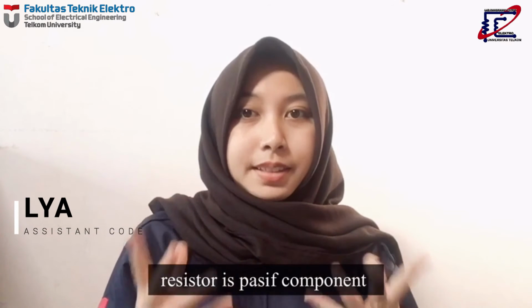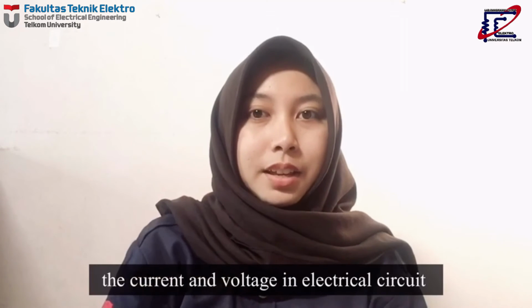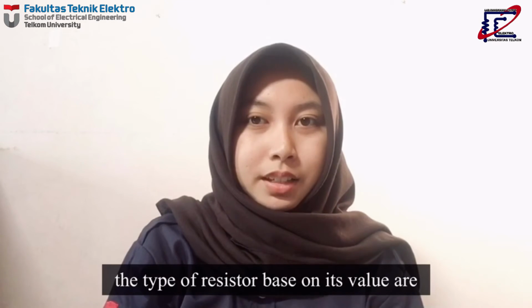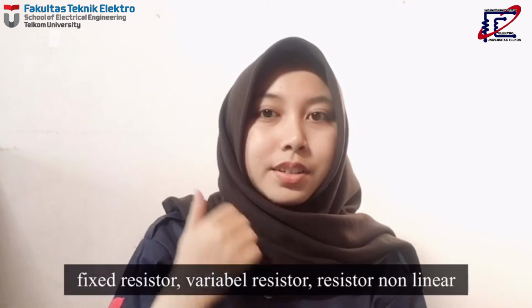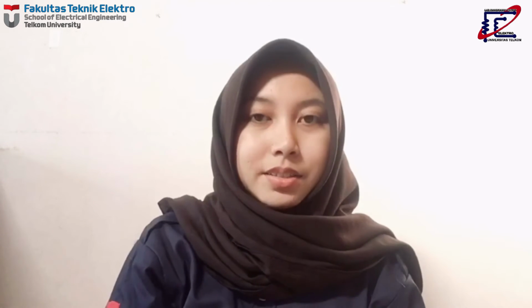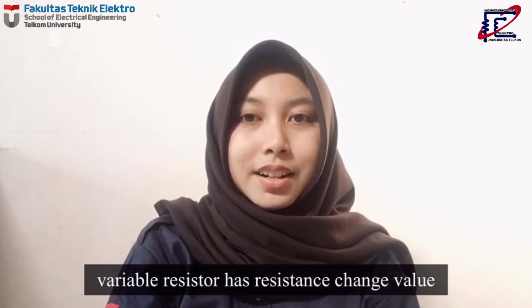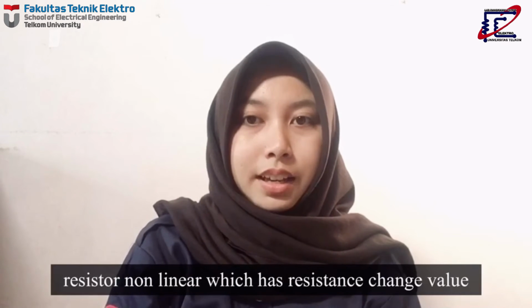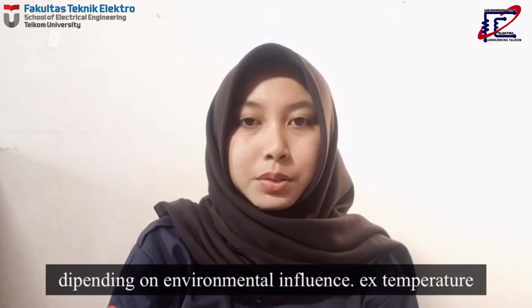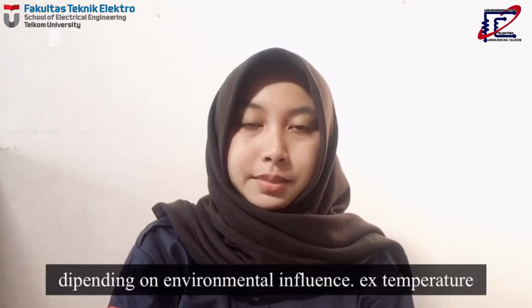A resistor is a passive component. The function of a resistor is to divide the current and voltage in an electrical circuit. The types of resistor based on its value are fixed resistor, variable resistor, and nonlinear resistor. Fixed resistors have a fixed resistance value, a variable resistor has a changeable resistance value, and a nonlinear resistor has a resistance value that changes depending on environmental influence, for example, temperature.